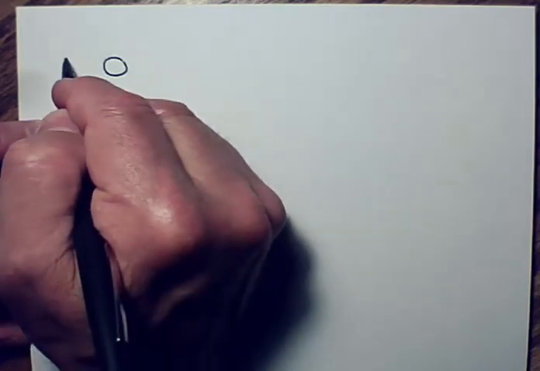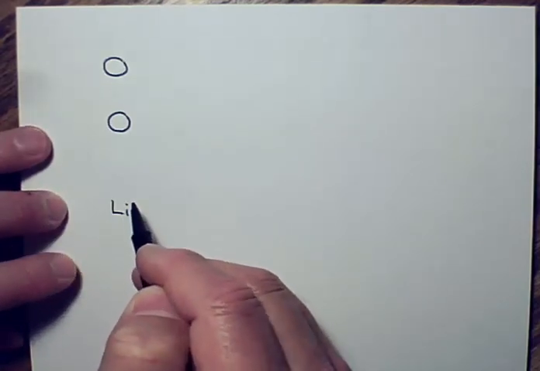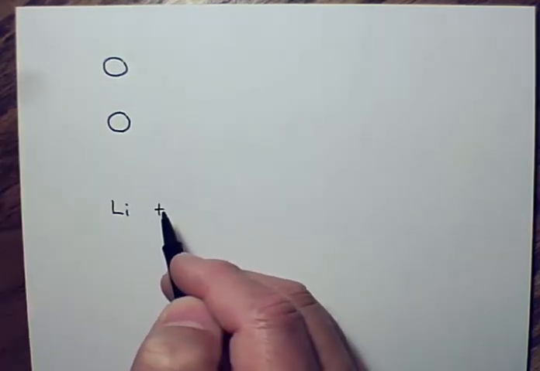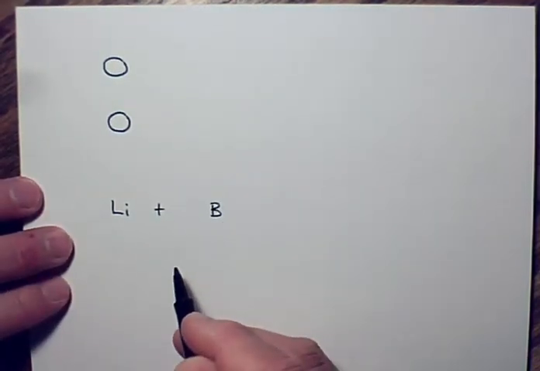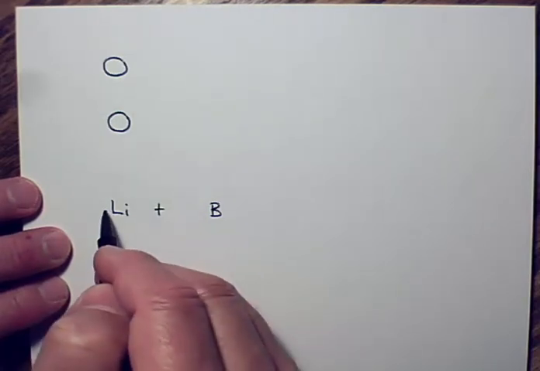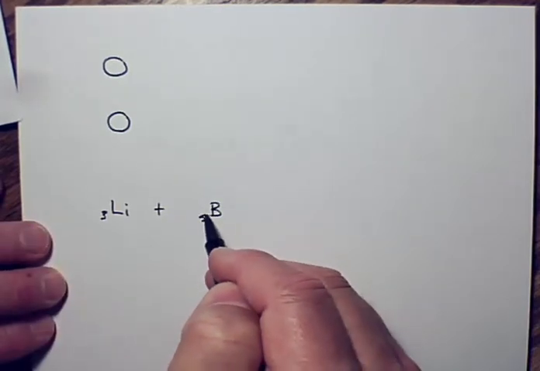Let's say I'm putting together lithium. I'll put lithium down here since you asked about having equations. I'm going to fuse lithium with boron. Lithium has an atomic number of 3, and boron has an atomic number of 5.